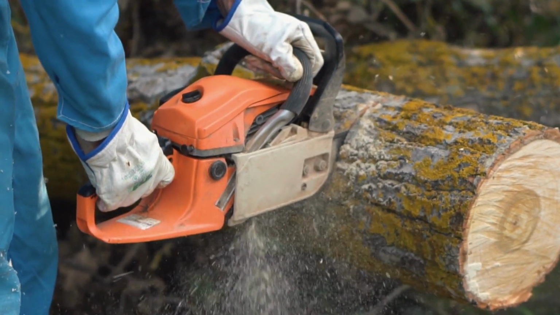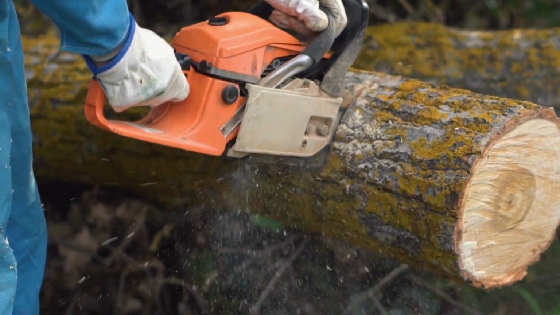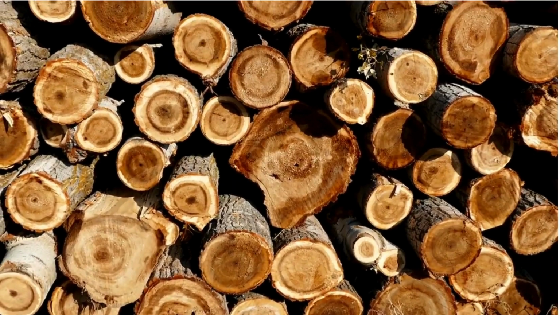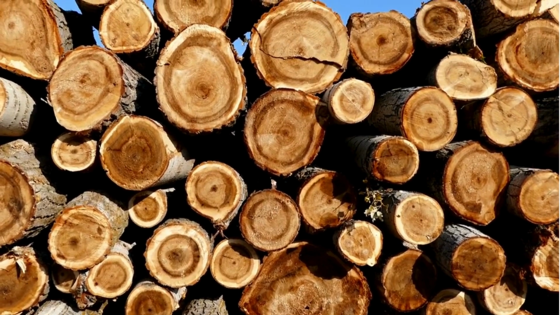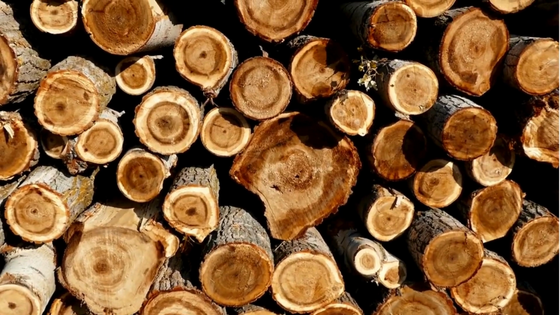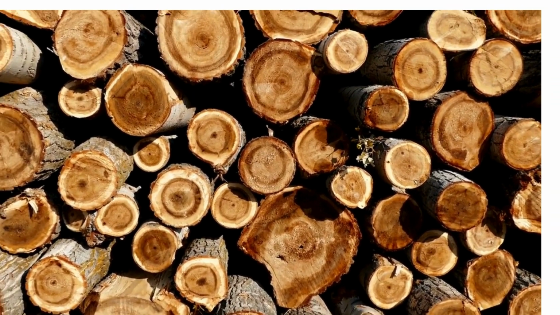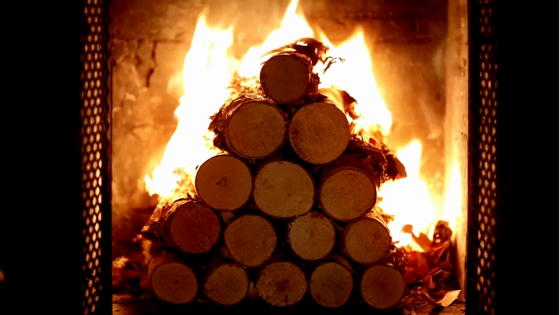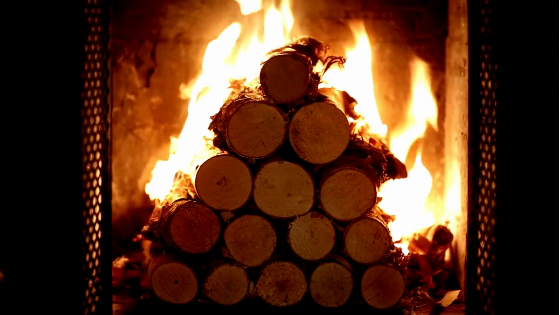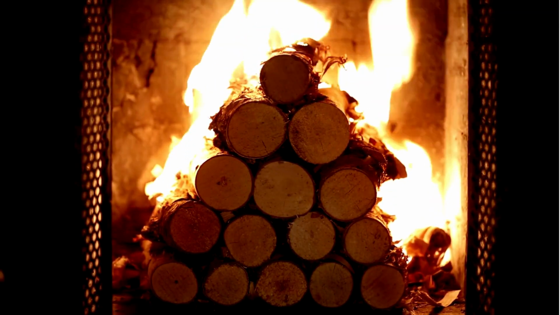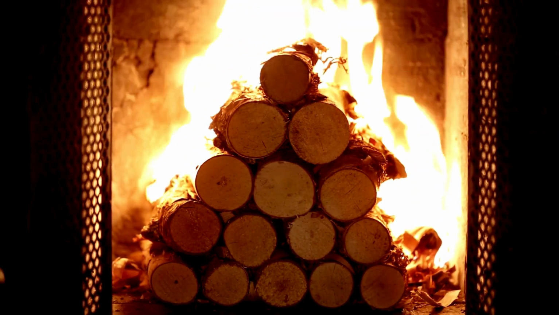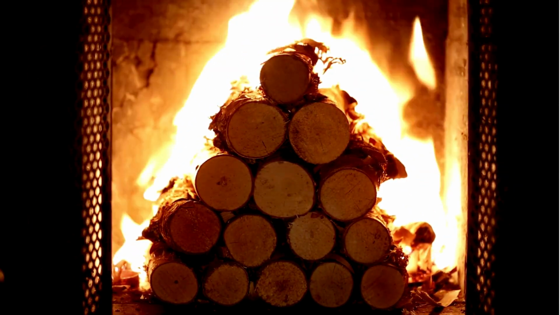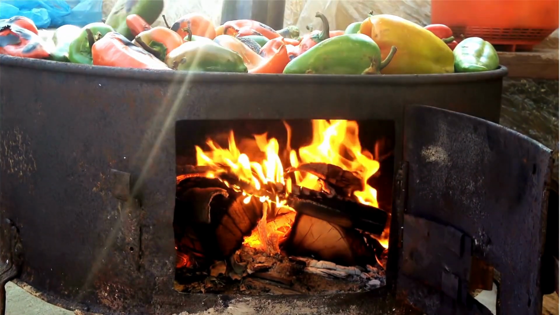And then when we cut these trees and use the wood for warming or for cooking, in some places they use wood for cooking. As we see here, this is using the wood for heating or warming. So what happens? The chemical energy stored in these trees changes into what? Thermal energy, even for warming, as we see here, or for cooking.